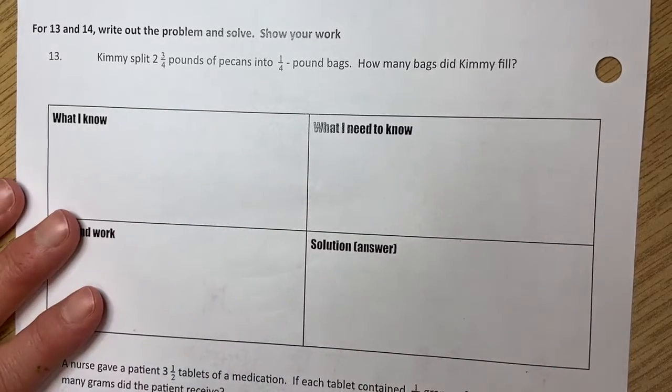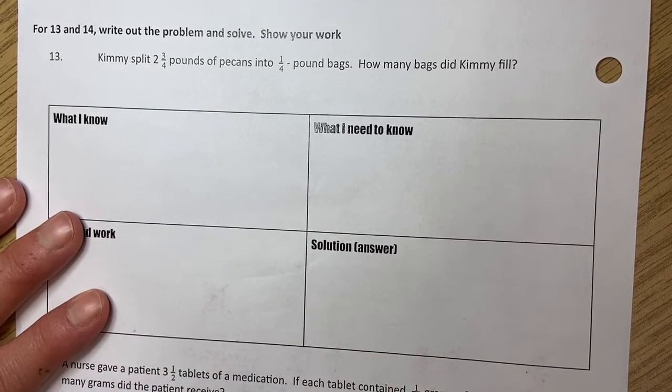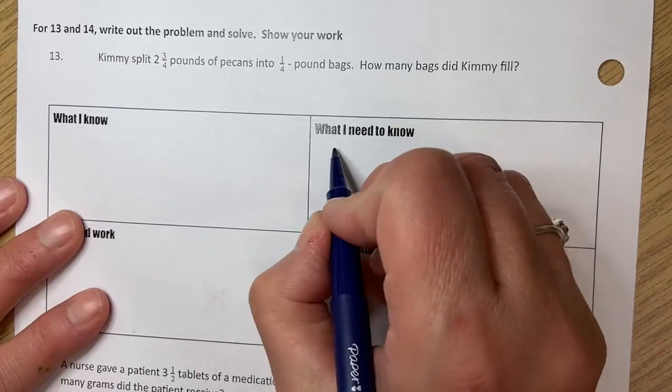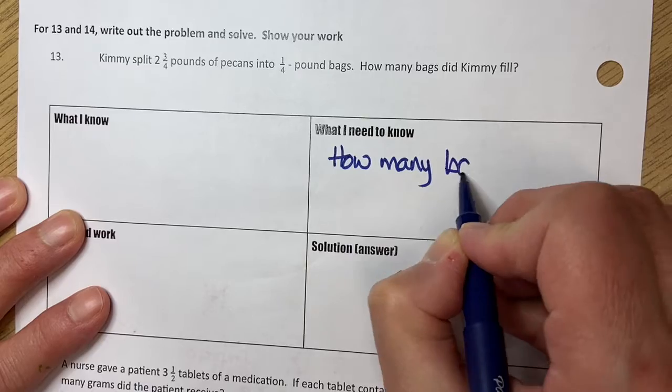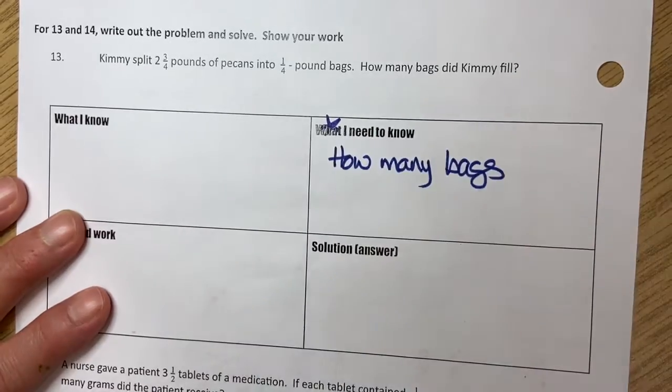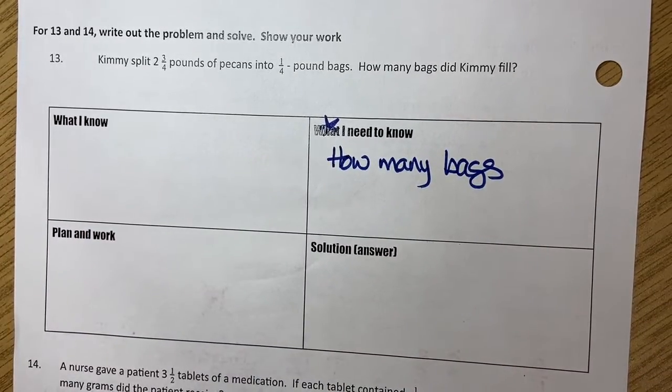It says, Kimmy split 2 3/4 pounds of pecans into 1/4 pound bags. How many bags did she fill? You need to know how many bags she filled. Okay, so that is always where you want to start, right here. What do you need to know out of this problem? Then I can kind of go back and backtrack.